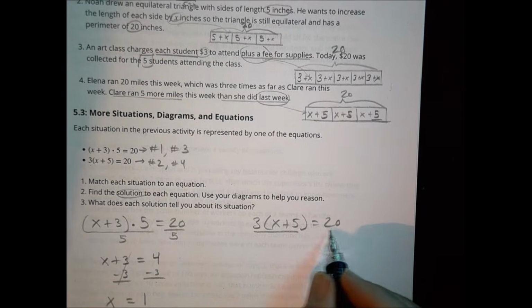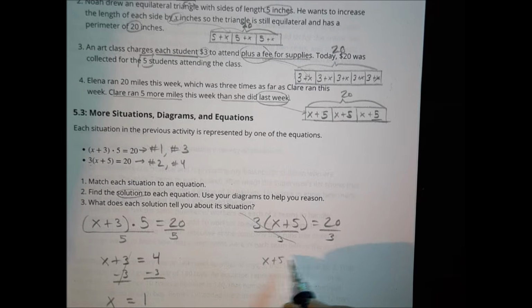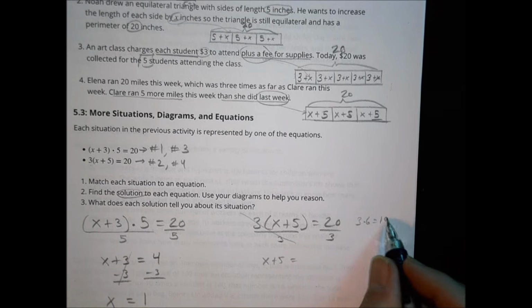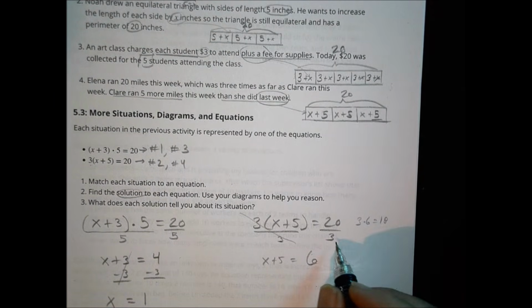Now let's look at the other ones that go with 2 and 4. I'm going to first of all divide both sides by 3. So I have x plus 5 equals 20/3. I could write this as a mixed number, and so I think to myself, 3 times 6 is 18. That gets me pretty close to 20. So I know I have 6 wholes in there altogether. And then what do I have left? 20 minus 18 is 2/3.